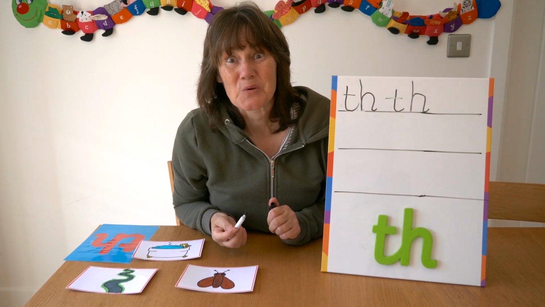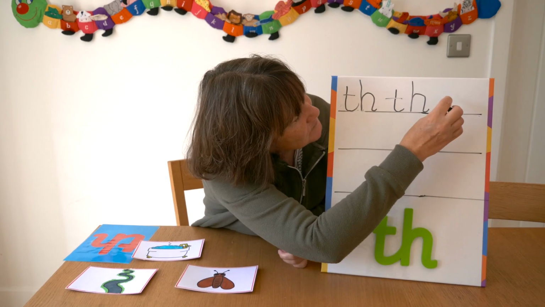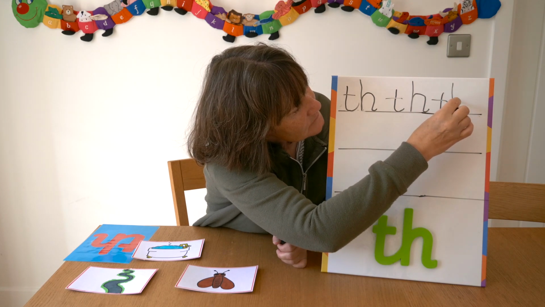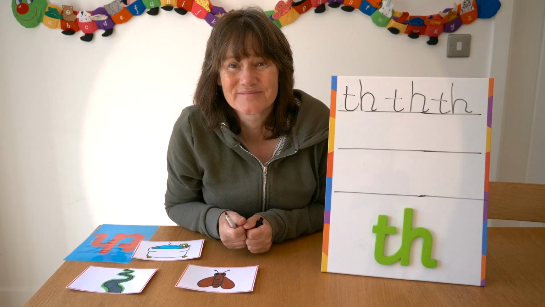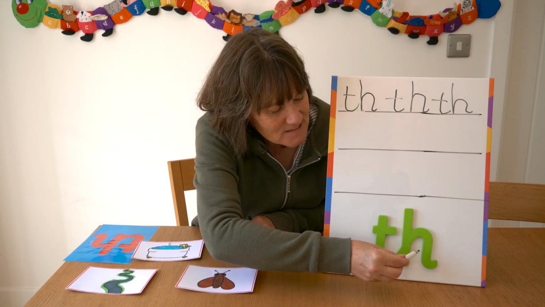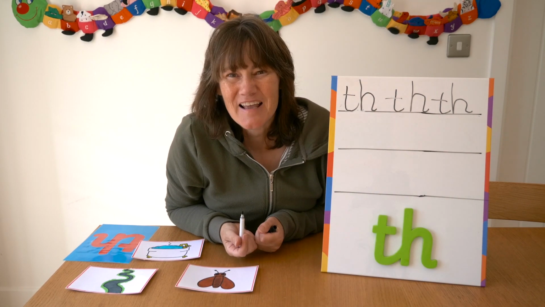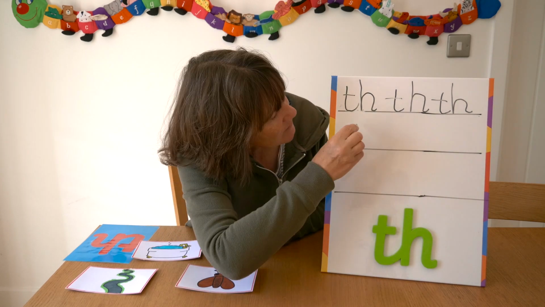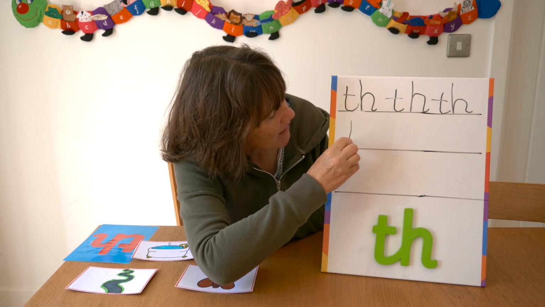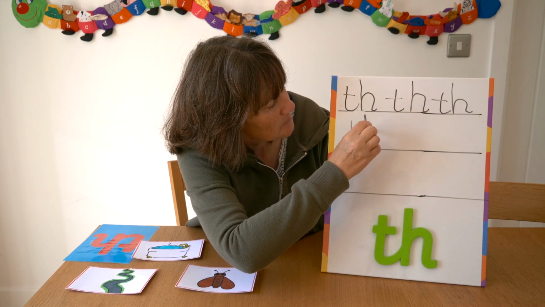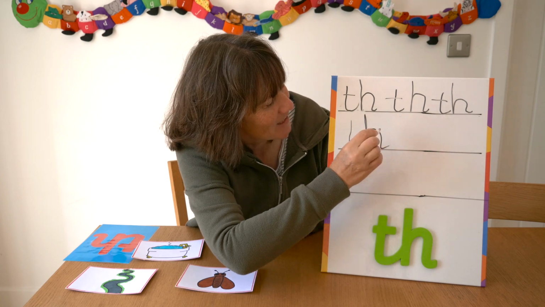Why don't you try to do one more? I'll do one as well. You may want to write it joined up to remind you that the two letters go together to make the one sound. So you do it like this. Start at the top, down, up, down, up and over, down and flick.